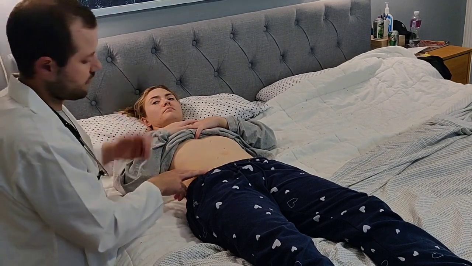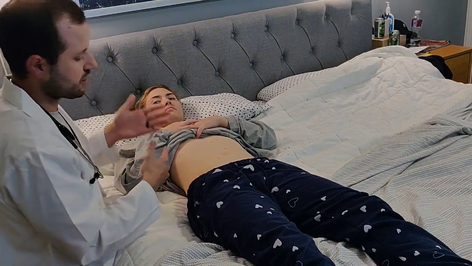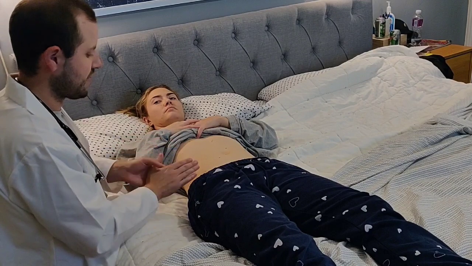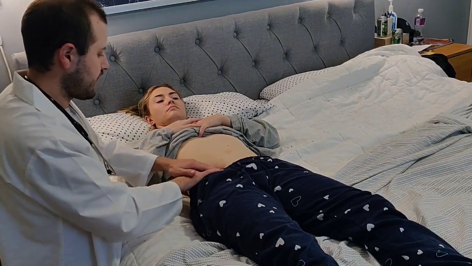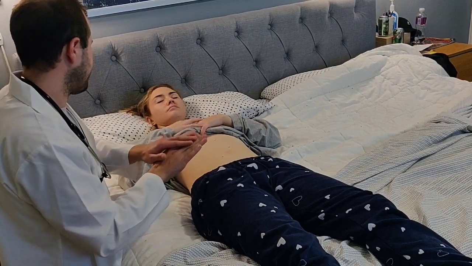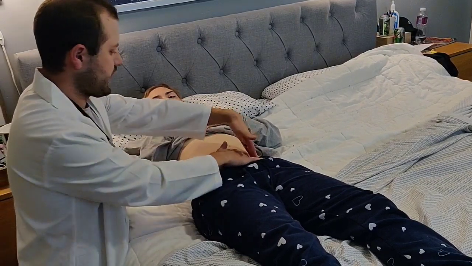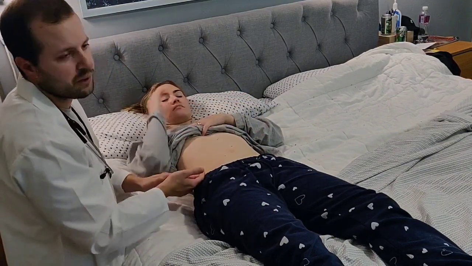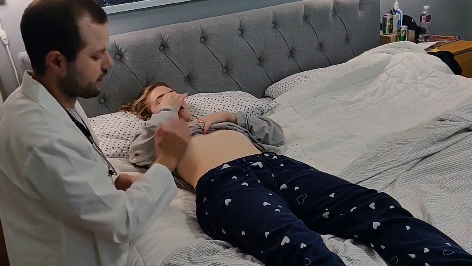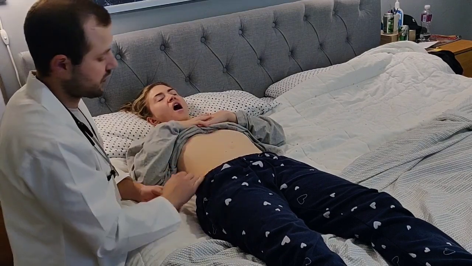The other thing we can check for is the appendix, any soreness or tenderness. So we're going to do a rebound tenderness test here. I'm just going to do a deep palpation, and as I release, is there any pain there? Okay, and I can do it on both sides. Deep palpation, release, any pain? Okay, if there was, that would be rebound tenderness, indicative of potential appendicitis.